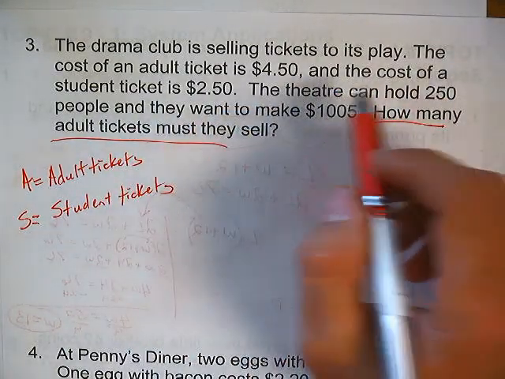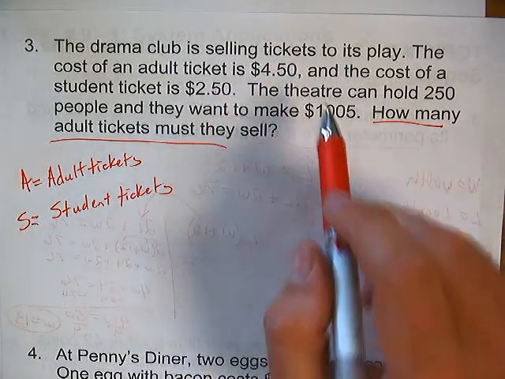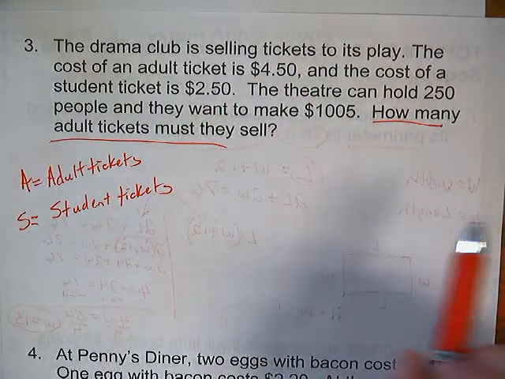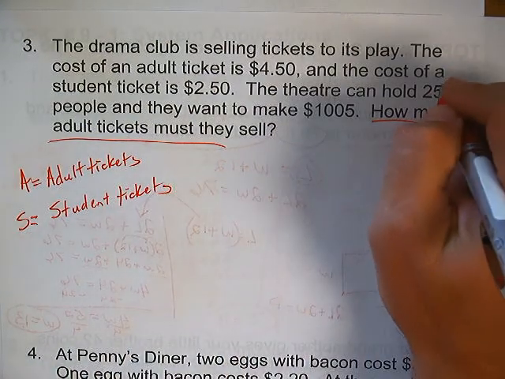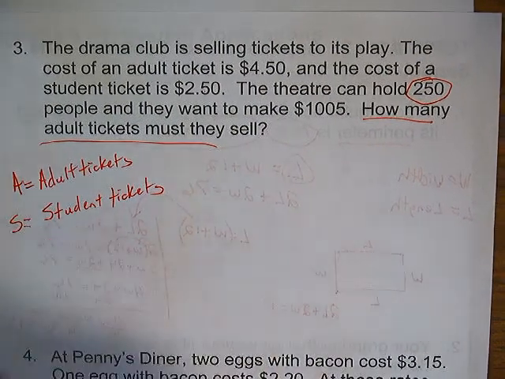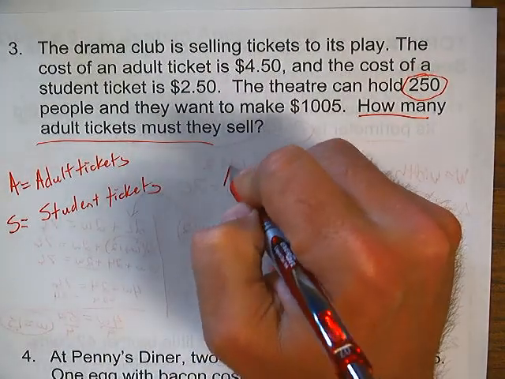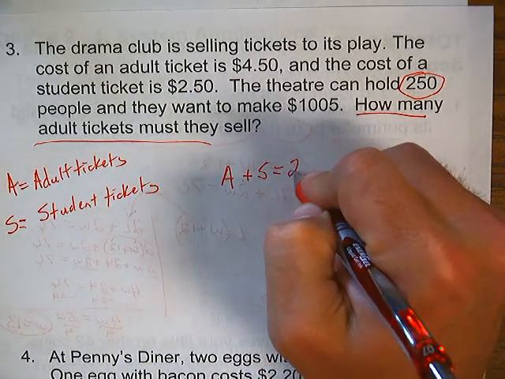The cost of an adult ticket is $4.50 and the cost of a student ticket is $2.50. We'll use those here in a minute. The theater can hold 250 people and they want to make $1,005. So first of all, how would I say they sold 250 tickets using an A and an S? So the number of adult tickets plus the student tickets is going to equal 250.